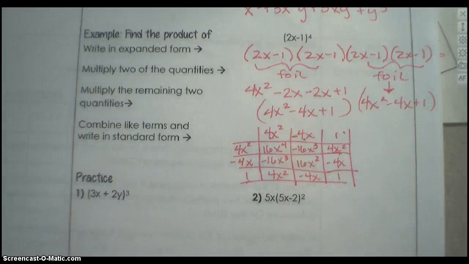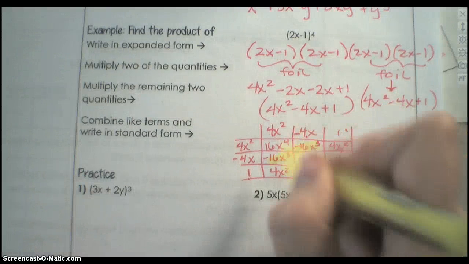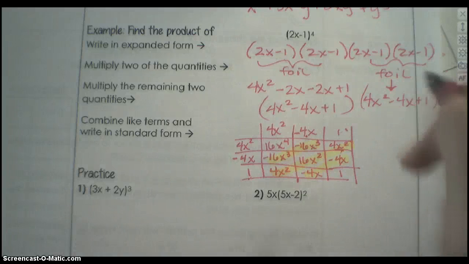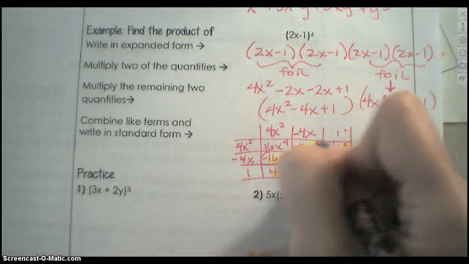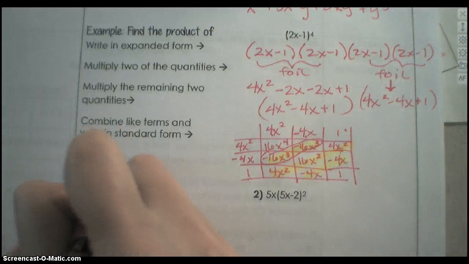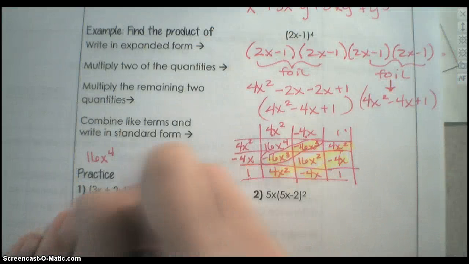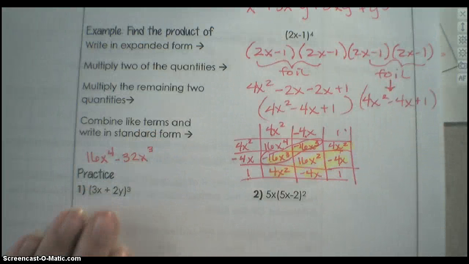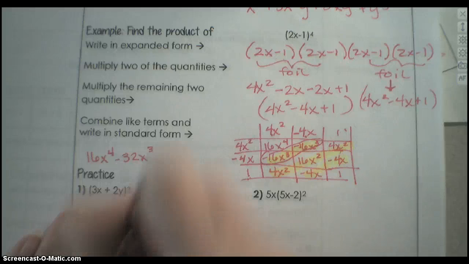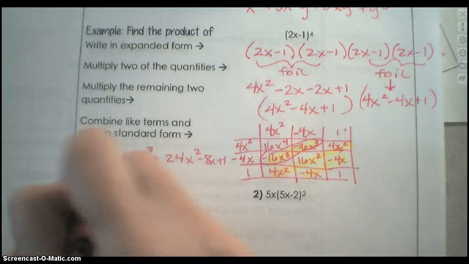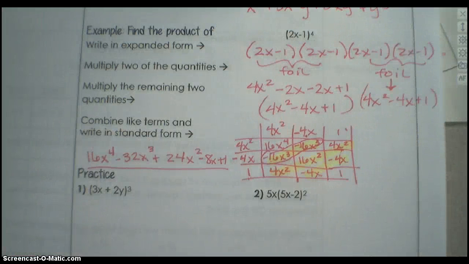So now, last thing, combine those like terms. In this direction there's the x squared, and this direction there's just the x's. So diagonally, that's where we're combining those like terms. So first part of our answer, we're going to write it over here, is a 16x to the fourth, negative 16 is negative 32, x to the third. Again, we're just adding the coefficients, and then we keep that like term. So plus 24x squared minus 8x and plus 1. Okay, try that next one, number 1, on your own, and then we'll check.